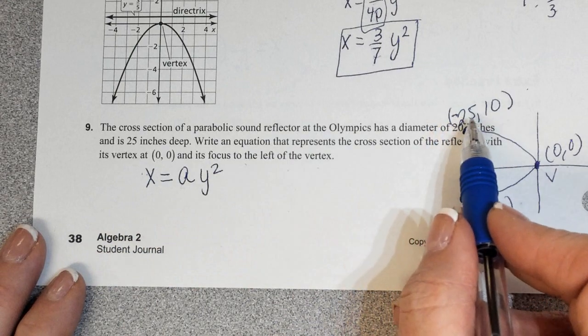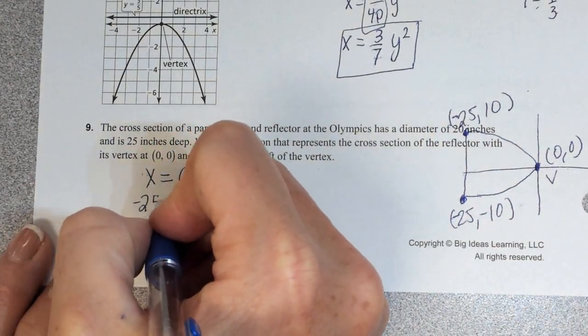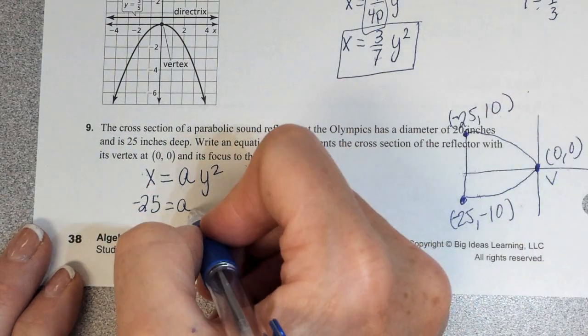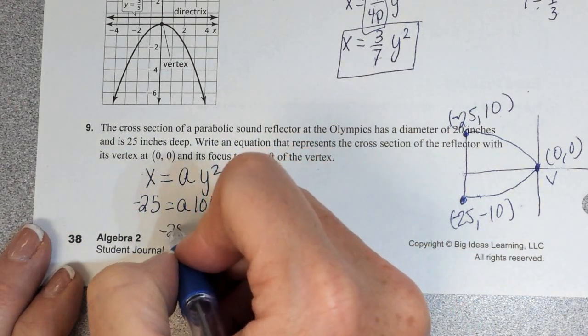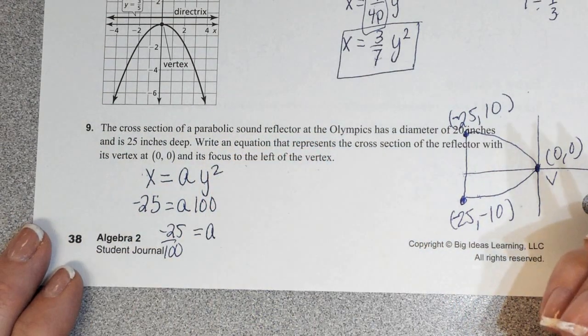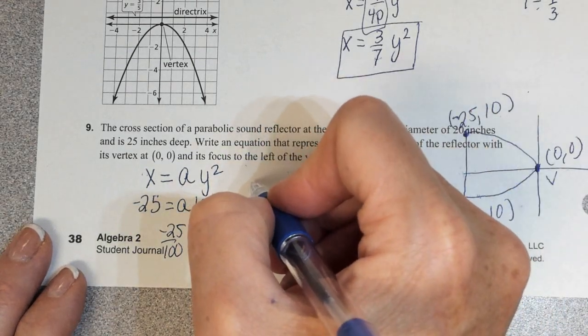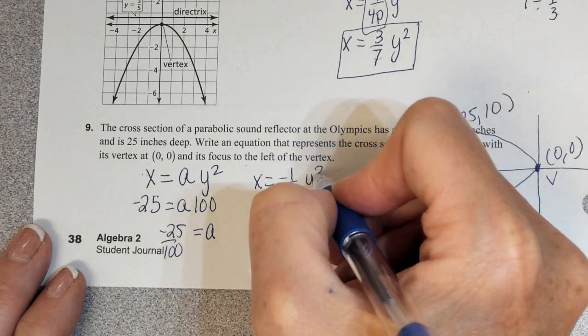So I can choose either one of these points. I'm going to use this point. So X is going to be negative 25. Y is 10. So 10 squared is 100. And so A is going to be negative 25 over 100. So then that means that it's going to be X equals negative 1/4 y squared.